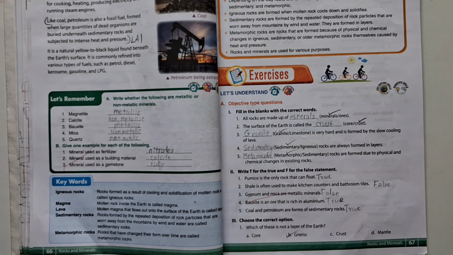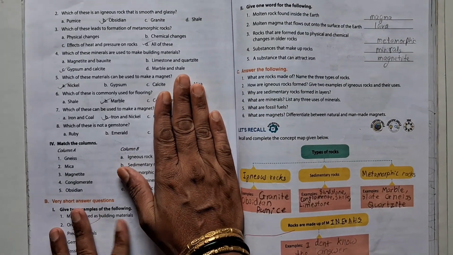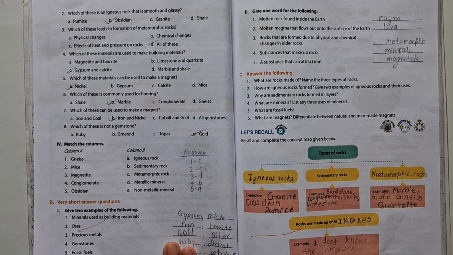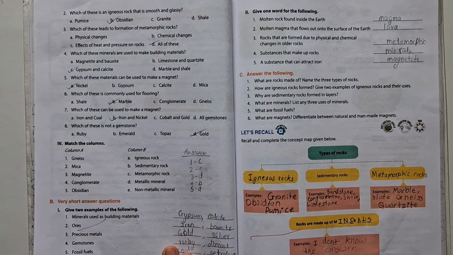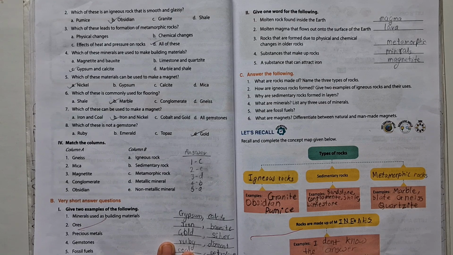Then third question, choose the correct option. First one, which of these is not a layer of the earth? Core, gneiss, crust or mantle? Gneiss. Now turn to page number 68. Second one, which of these is an igneous rock that is smooth and glassy? Obsidian. Third one, which of these leads to the formation of metamorphic rocks? Physical changes, chemical changes, effects of heat and pressure on rocks. All of these is the correct option.